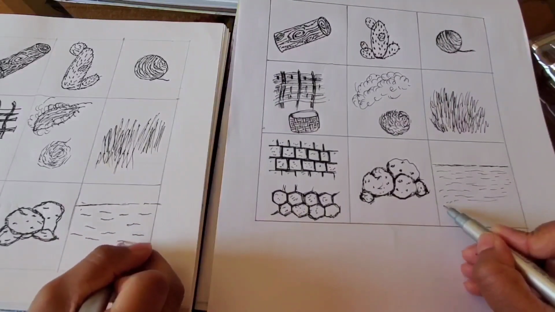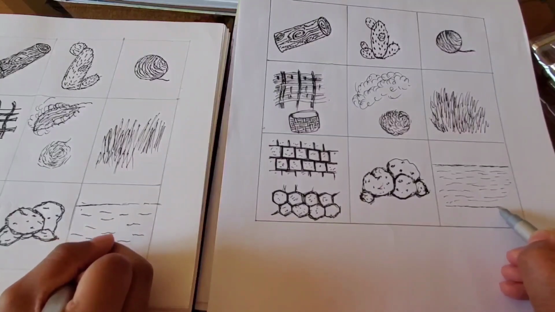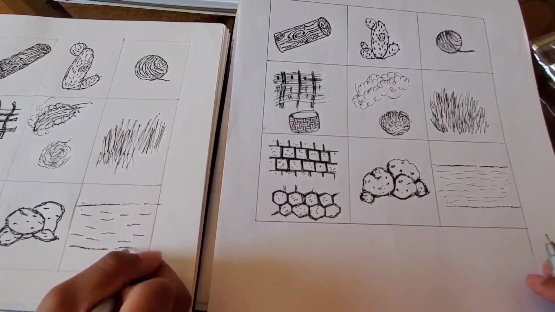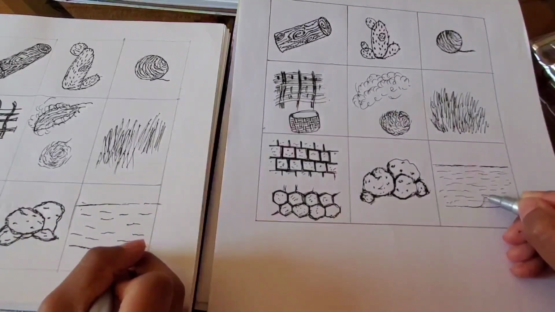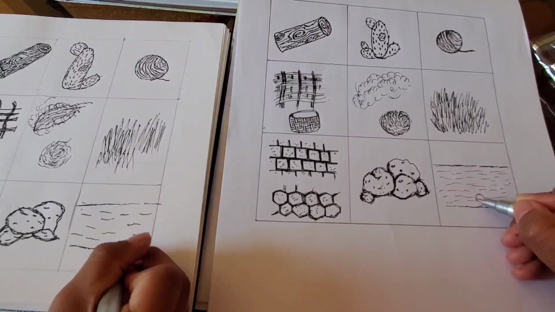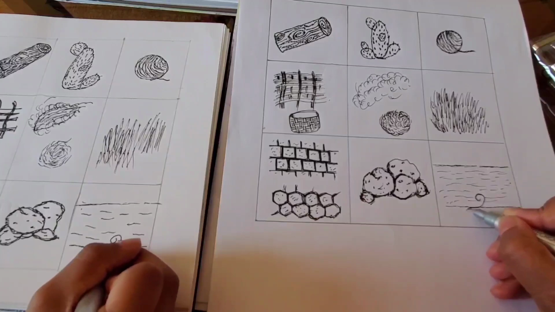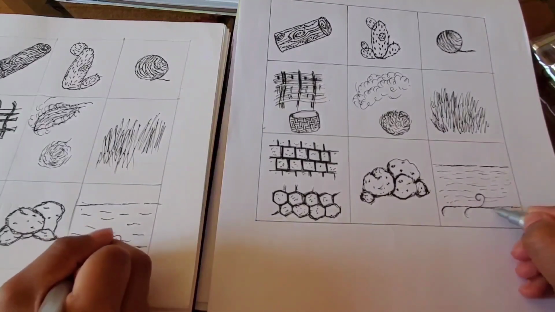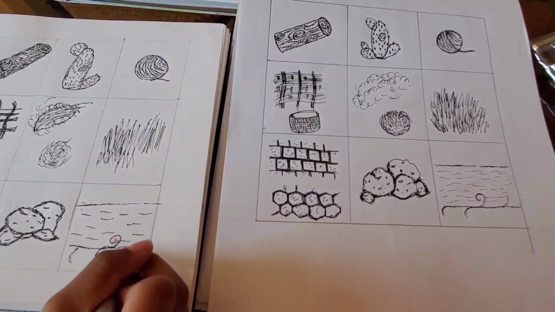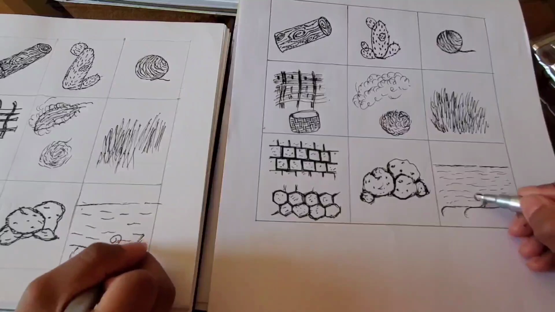Next, I want to make a big wave, so I'm drawing a line here. Next, one goes up like a swirly shape, and then this one comes down. So along these shapes, I'm sketching it lightly.